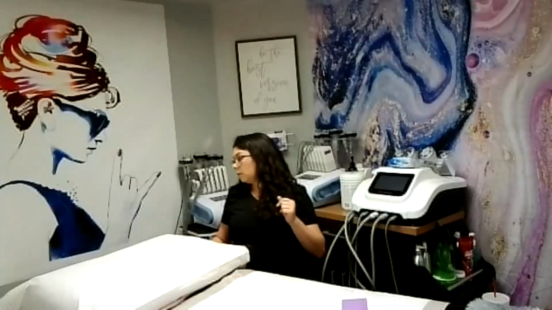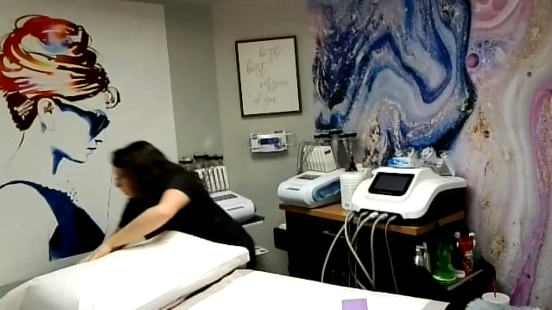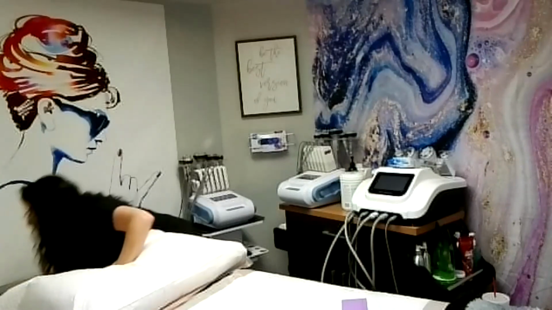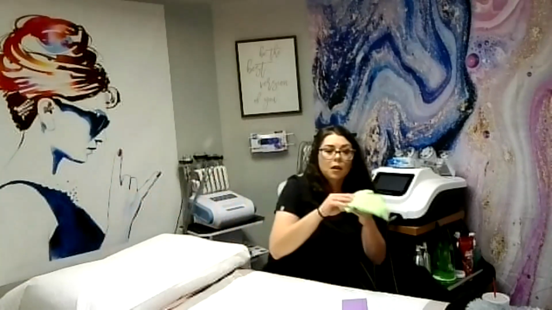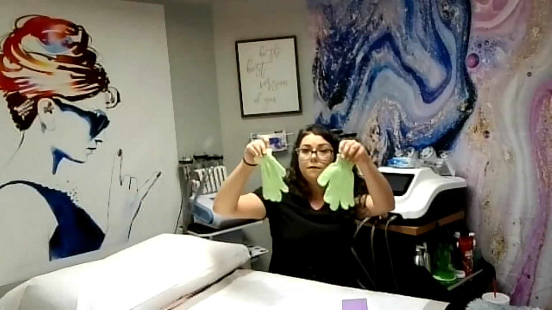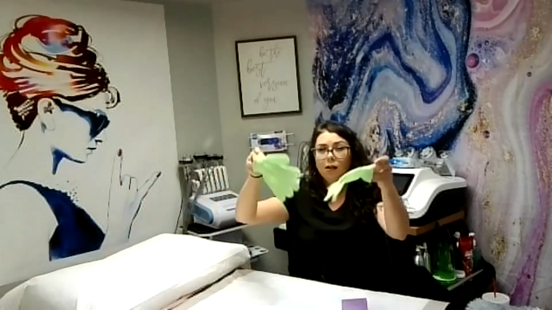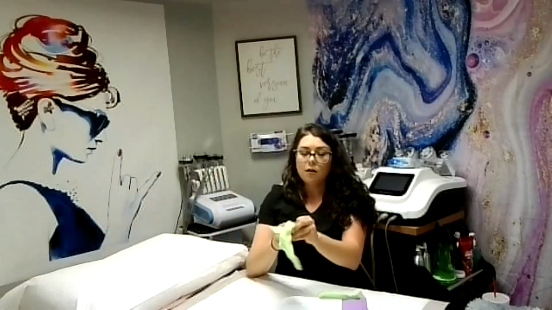If you are wanting to get aggressive with a client because you feel like they may require it, then you may want to put a slimming cream or a hot cream on them, wrap them up very, very tight, and exfoliate very good before you put the cream on. I'm going to show you some gloves here that I get from Amazon. These are exfoliating gloves. You can get a pack of 50 of these for like $20.